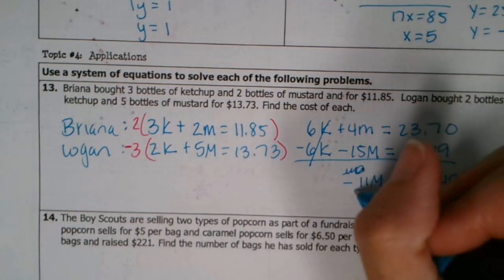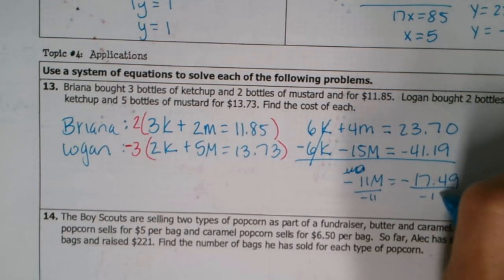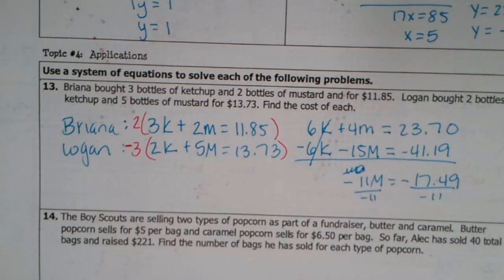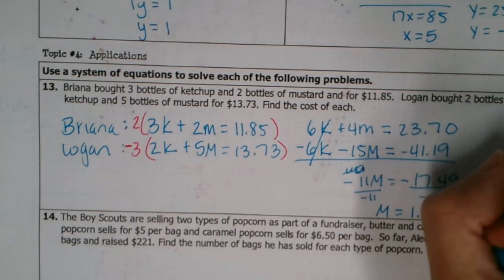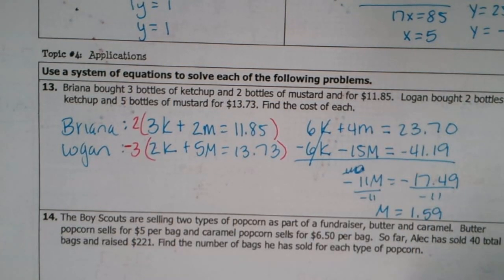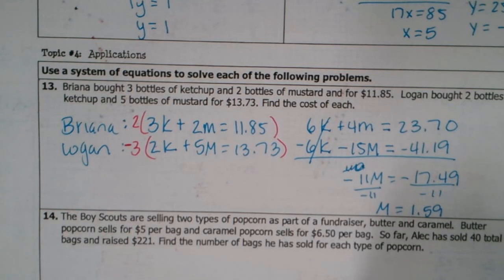So I'd have to divide both sides by negative 11, and I get that mustard costs $1.59. So I've got the mustard, and now I need the ketchup.